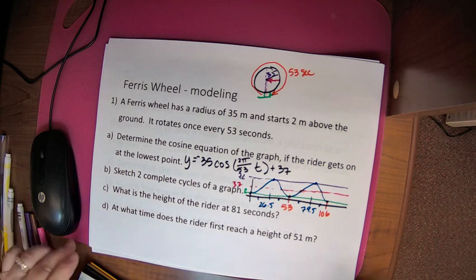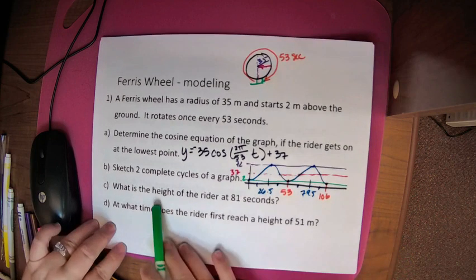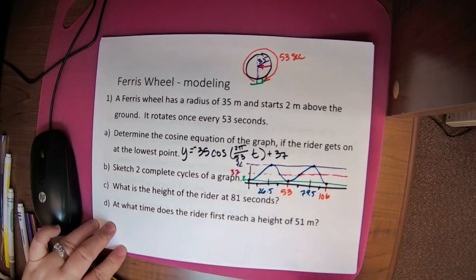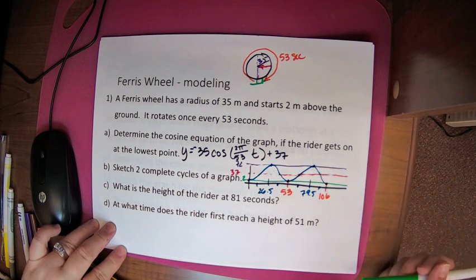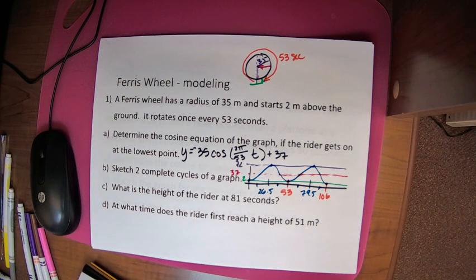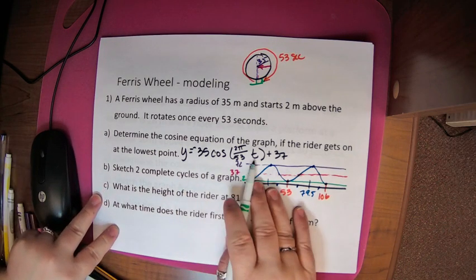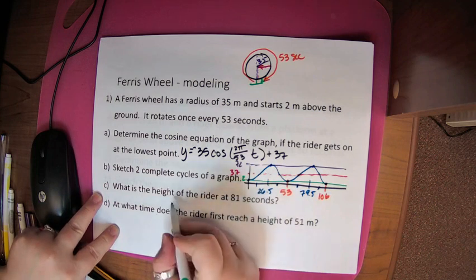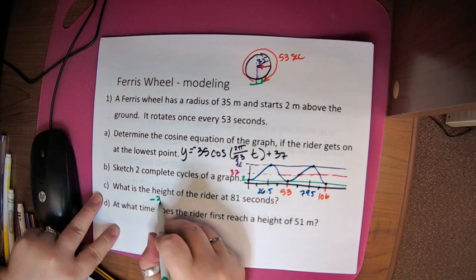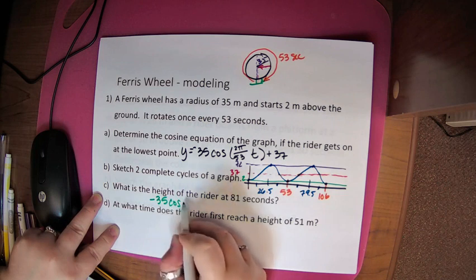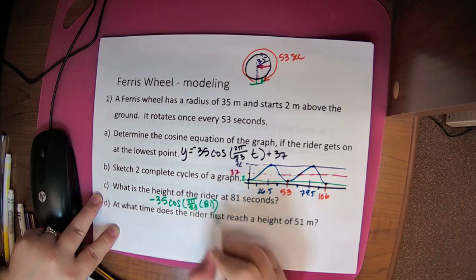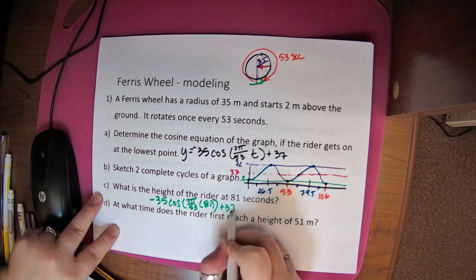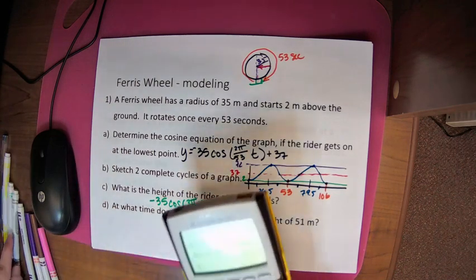All right, now we get to ask some important questions. What is the height of the rider at 81 seconds? I don't know. 81 is here-ish, so he's up quite a bit, but I don't know exactly. Well, that's why we have an equation. See, what we know is that t is going to be time. So we can plug into our calculator negative 35 cosine, parentheses of 2 pi over 53, and the time is 81 seconds, like this, plus 37. So that will go in the calculator.